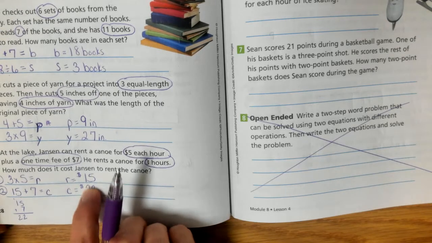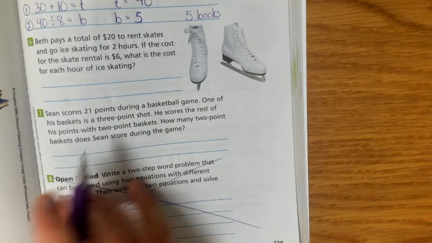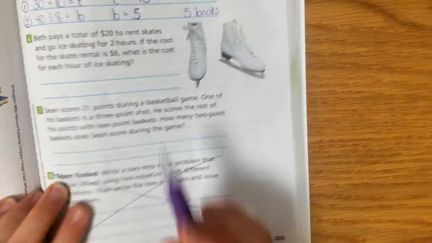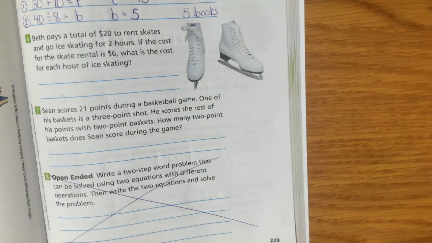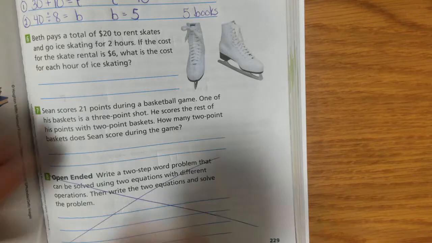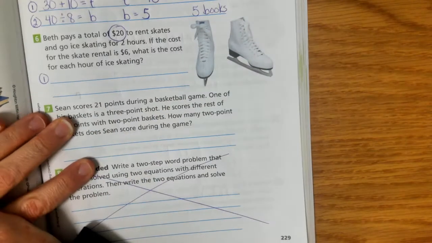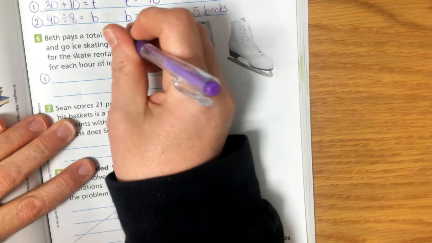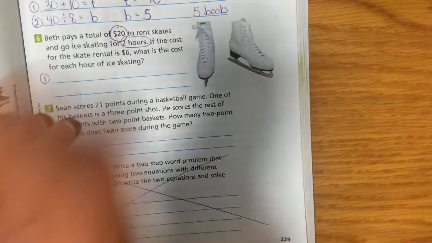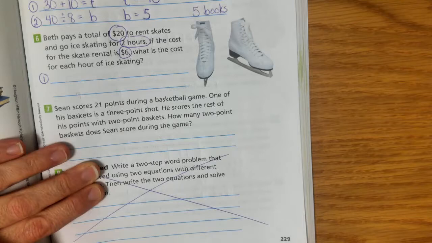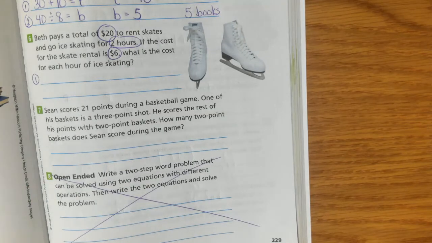We had to find out the total cost. For this one, we know how much she spent, and we need to figure out how much it is per hour. So if Beth pays $20 to rent skates, she's skating for 2 hours, and $6 is the skate rental.